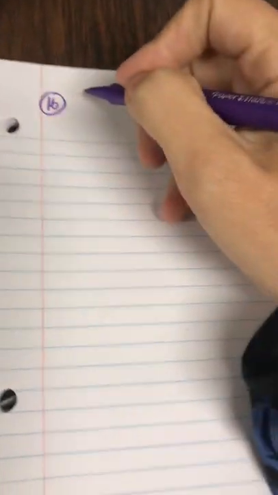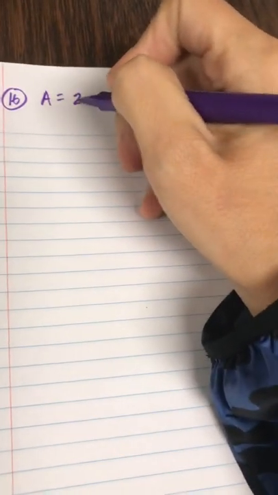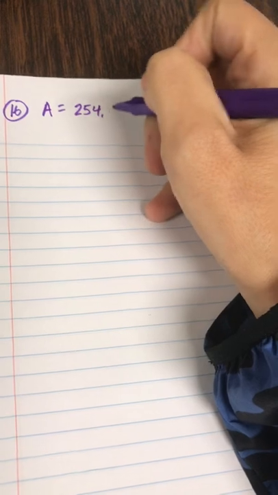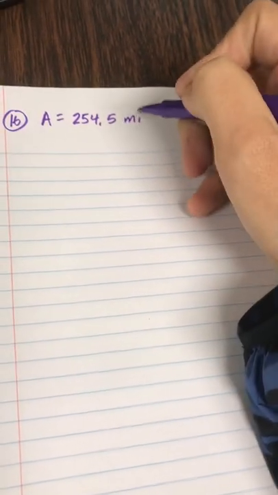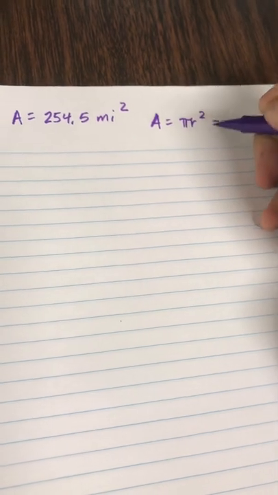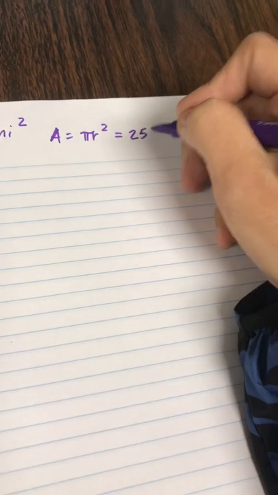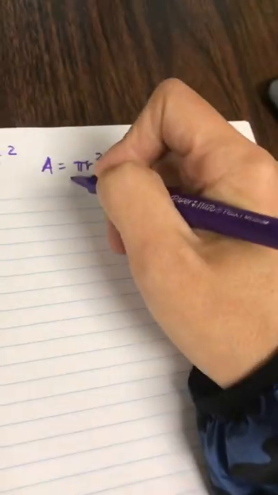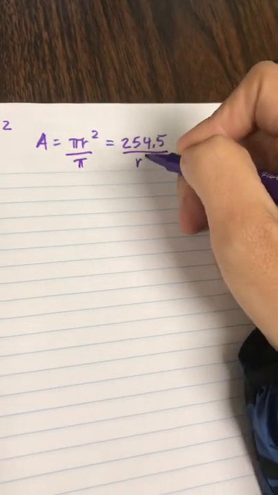Hi, welcome back. We were on question 16, so let's do it. Just like 15, it says the area is a certain number in units squared. So we know that area is equal to pi r squared. So we know that this formula has to equal the area we are given. So now we have to get r by himself on one side.